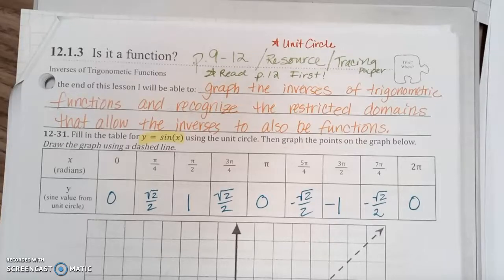And so the objective is that by the end of this lesson, you'll be able to graph the inverses of trigonometric functions and recognize the restricted domains that allow the inverses to be functions. So for question number 31, you're going to fill in the table for y equals the sine of x using your unit circle. Then you're going to graph the points on the graph below.